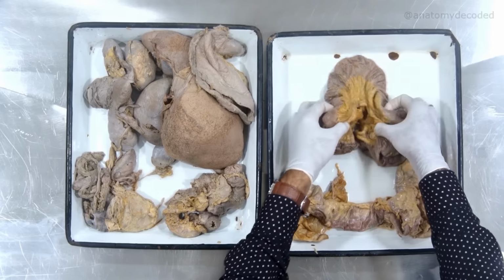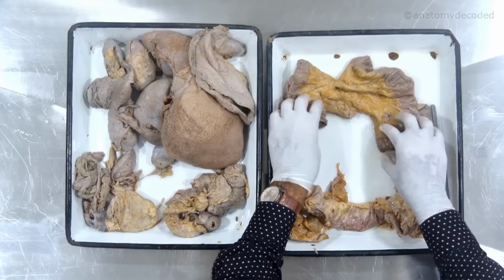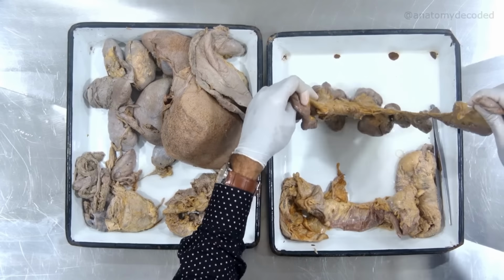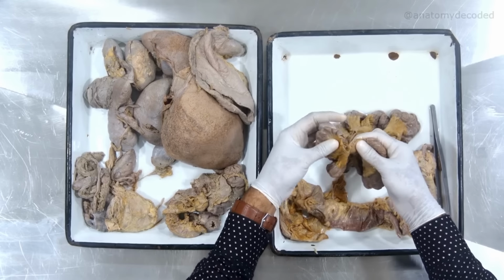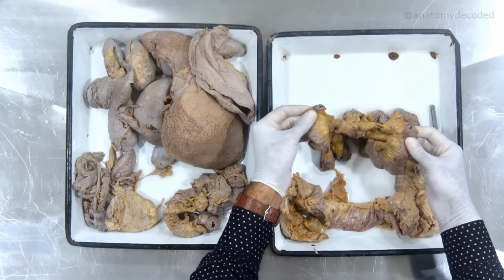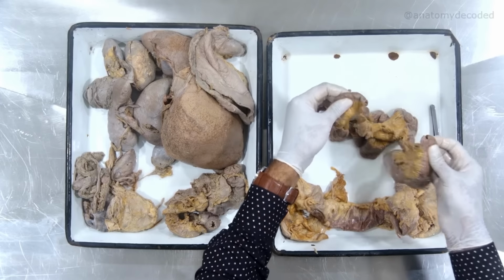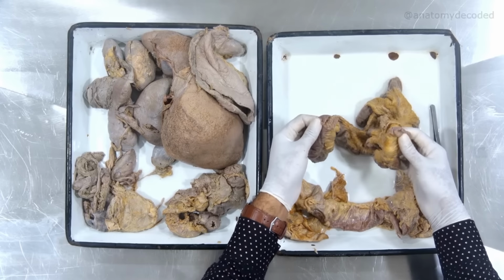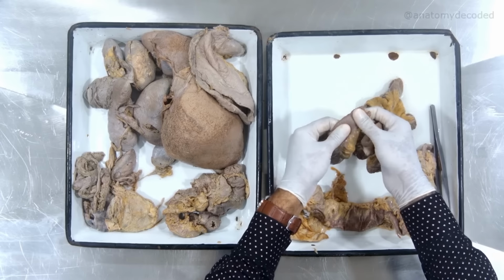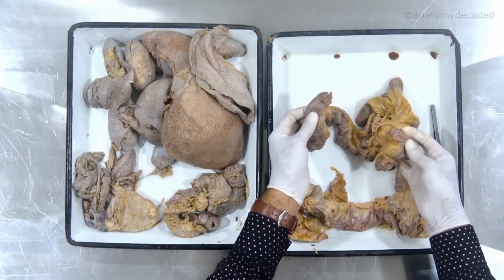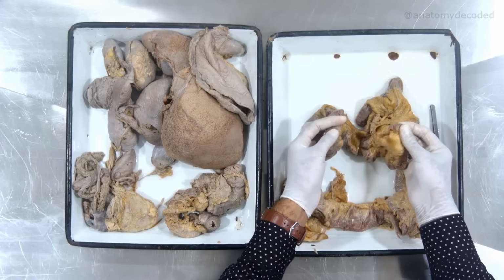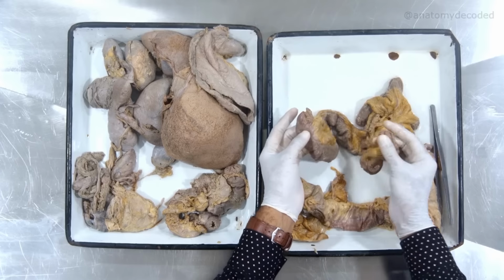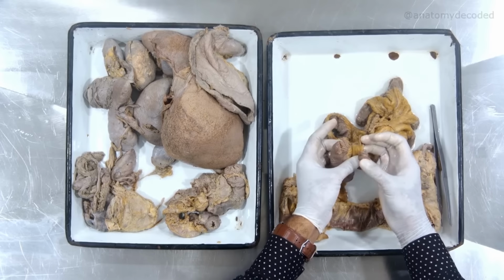In the small intestine, you can try to differentiate which part is jejunum and which part is ileum. For that, first identify the two ends. I can see this is one end and this is the other end. On one side I'll keep the jejunum and on the other side the ileum. On one side the wall would be thick, on the other side thin. This thick side is jejunum, this thin side is ileum. And look at the lumen. The lumen of the jejunum is wider compared to that of the ileum. This end is ileum.